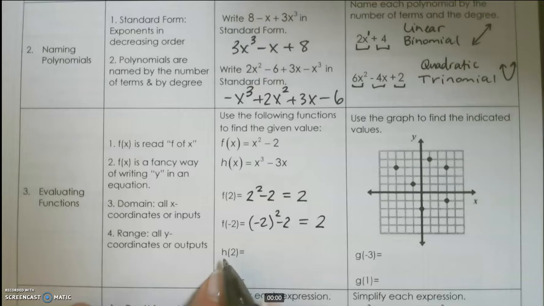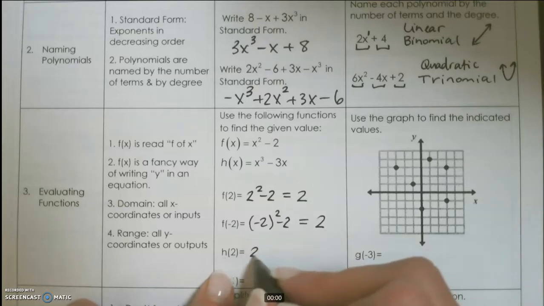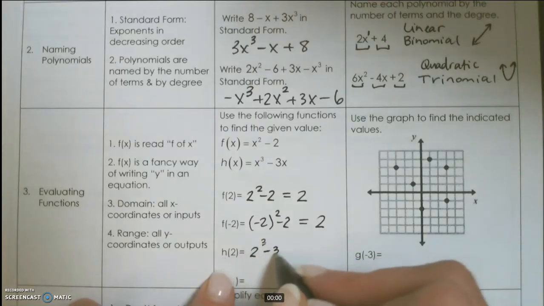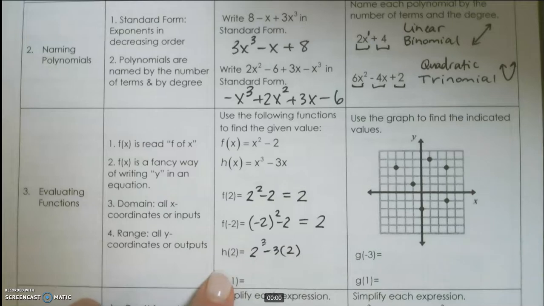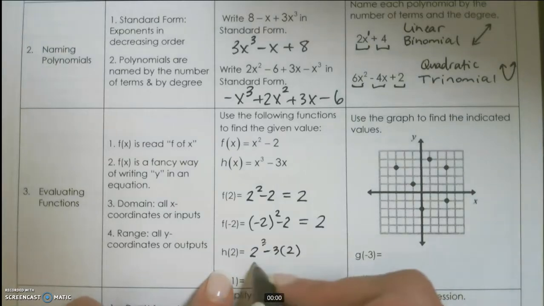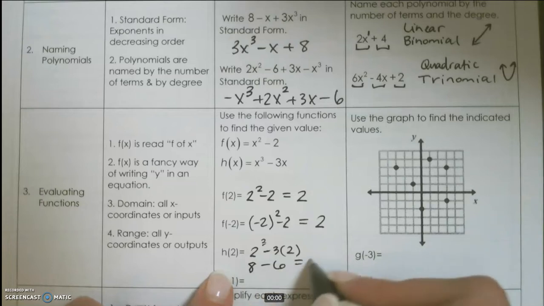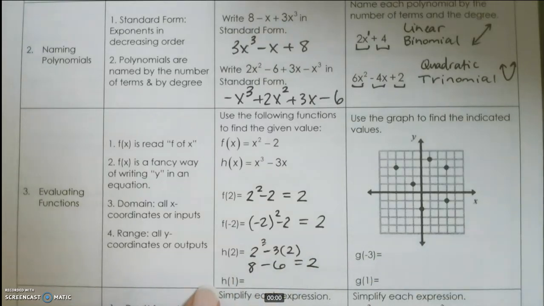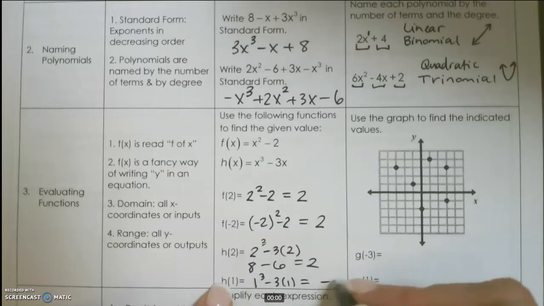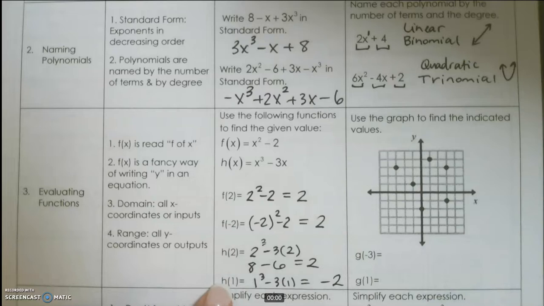This I'm inputting into h. So h of 2, let's see, we have 2 cubed minus 3 times 2. 2 cubed, 2 times 2 is 4, times 2 is 8. So that's 8 minus 6, which is 2. Last but not least, input 1. 1 cubed minus 3 times 1. Let's see, 1 times 1 times 1, that's still 1. So 1 minus 3 gives us a -2.